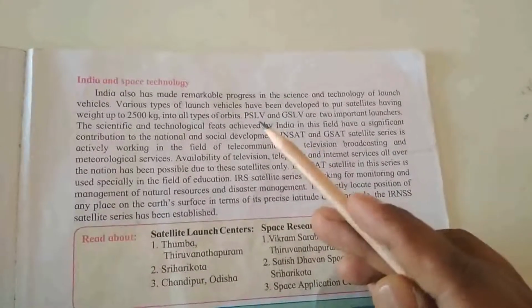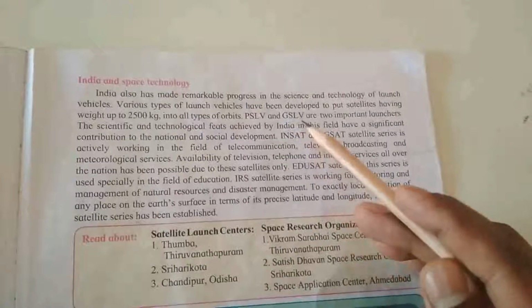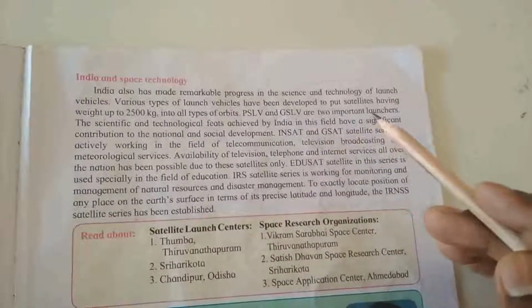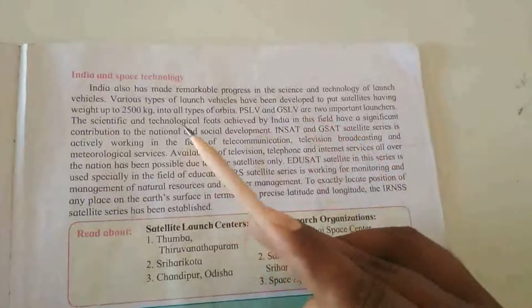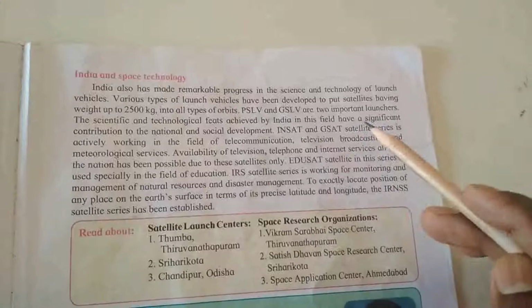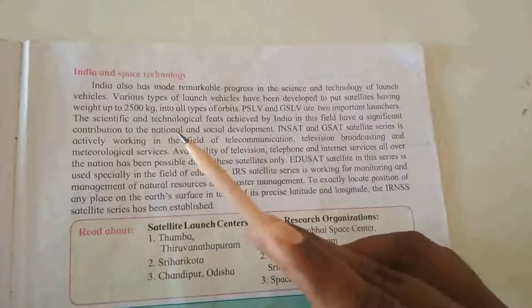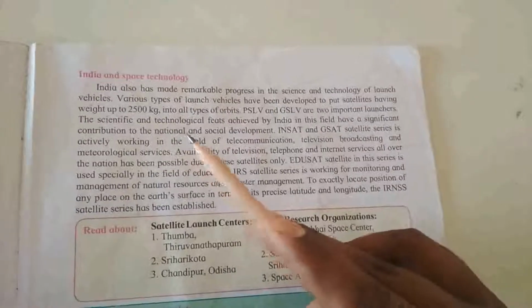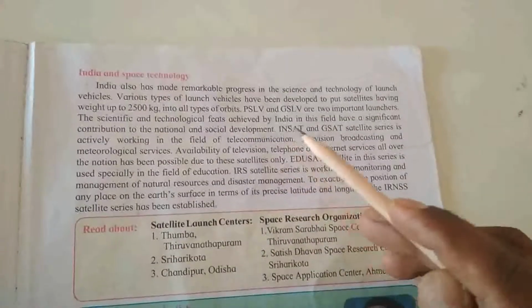PSLV, that is the Polar Satellite Launch Vehicle, and GSLV, Geosynchronous Satellite Launch Vehicle, are two important launchers. The scientific and technological feats achieved by India in the field have a significant contribution to national and social development.